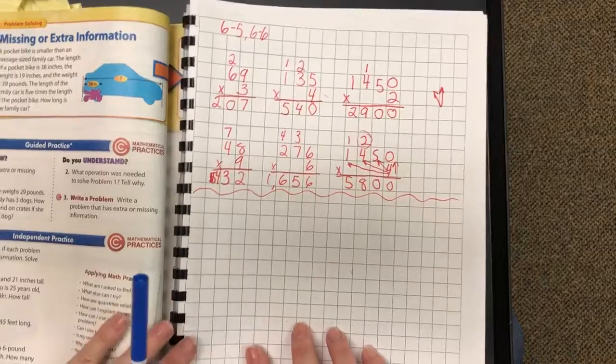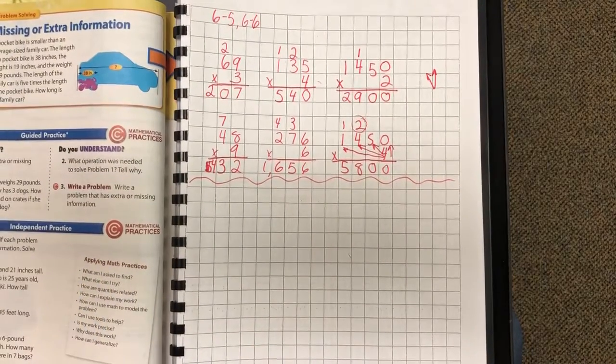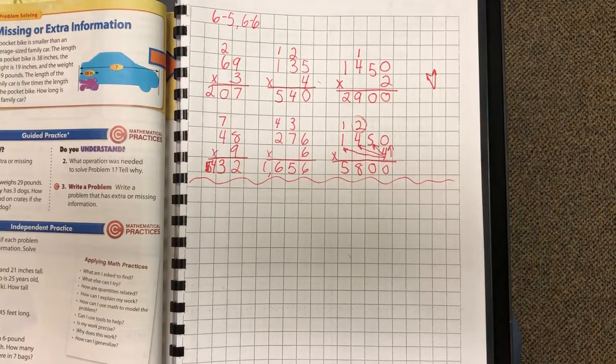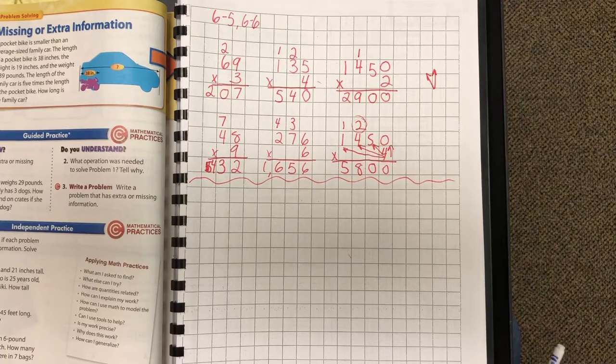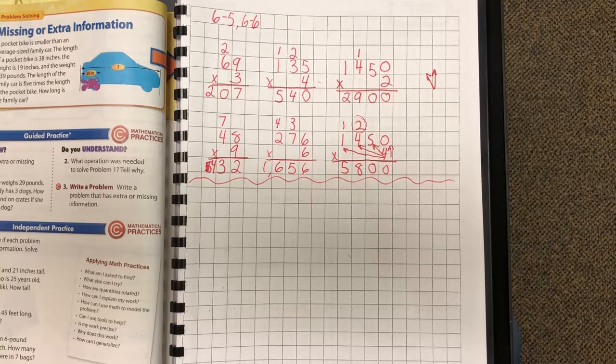This is all word problems. Now, the trick to doing this correctly is to read it first. And I highly recommend using a highlighter, because that's going to be your biggest help.